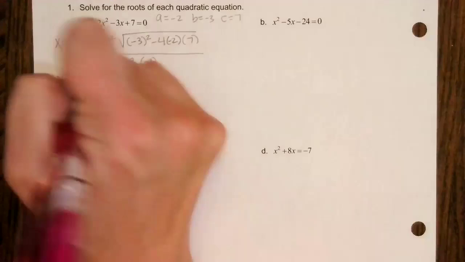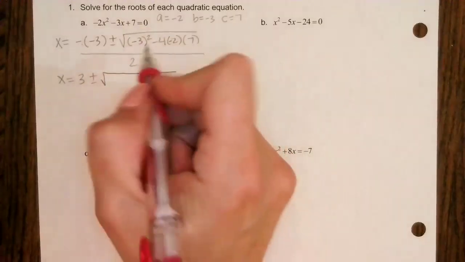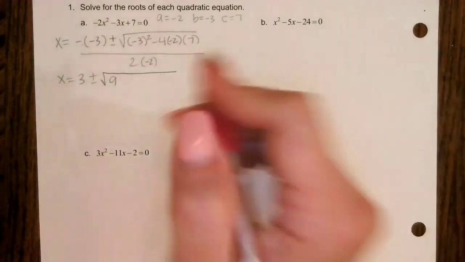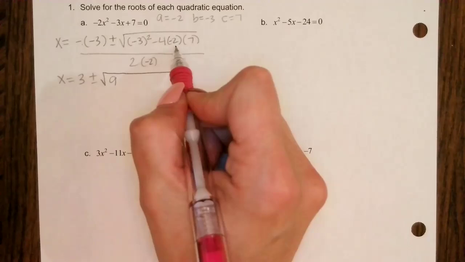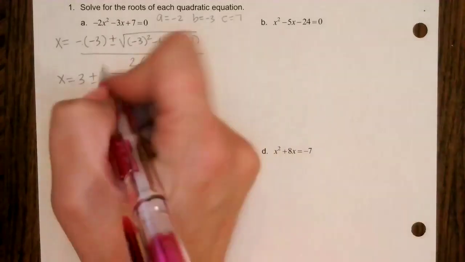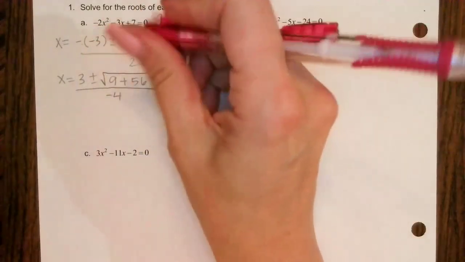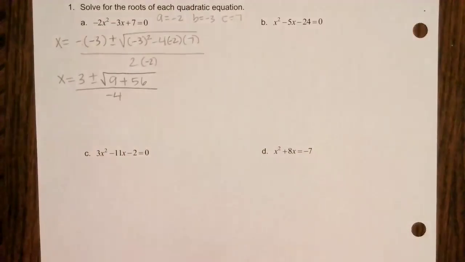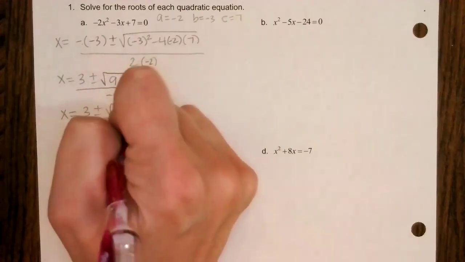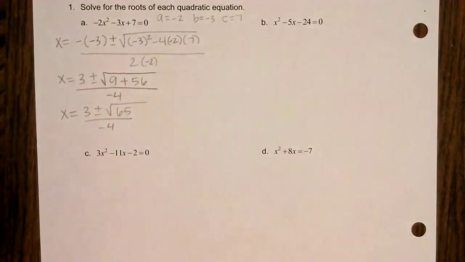So our negative 3 is a positive 3. And then we've got the square root here. Negative 3 squared, that's negative 3 times negative 3, so that is a positive 9. Negative 4 times negative 2 is a positive 8, times 7 is 56. And then in my denominator, we've got a 2 times a negative 2, which is negative 4. So we are simplifying this step at a time. We are now going to add what's under my square root. And so 9 plus 56 is 65 over negative 4.